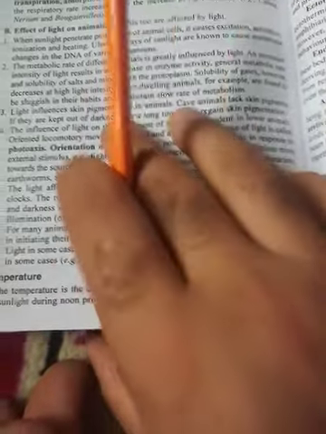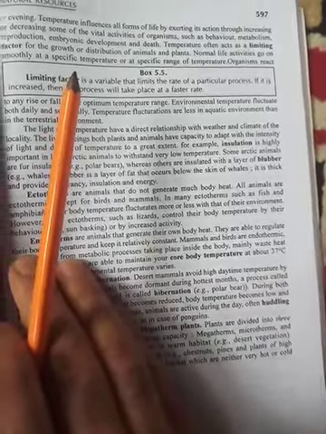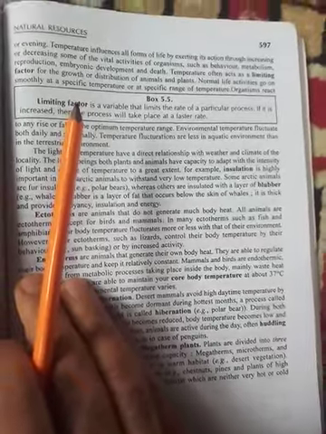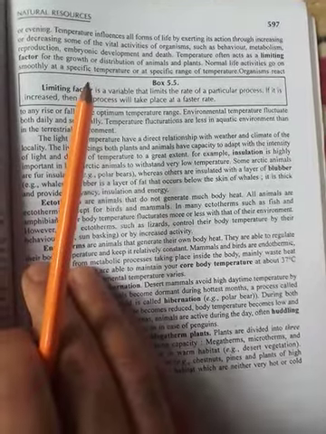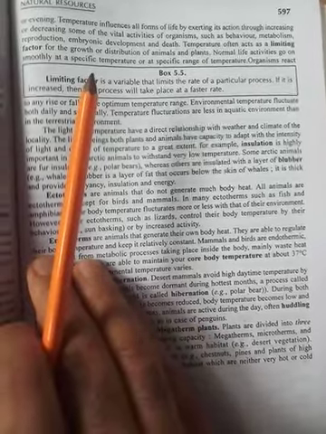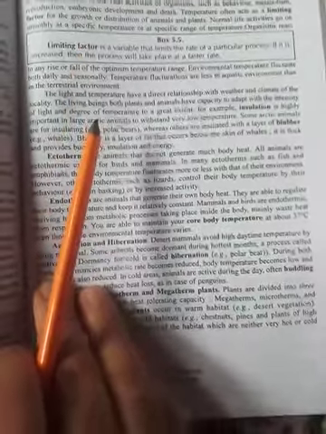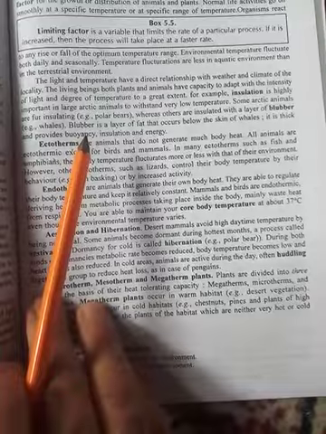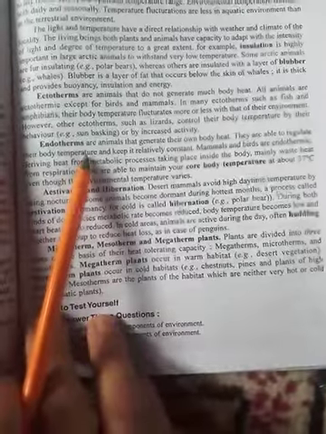So we can see the temperature is influenced by the sunlight, and living organisms, whether plants or animals, have a direct or indirect relationship with temperature, because different vital activities of living organisms such as behavior, metabolism, reproduction, embryonic development and death are directly or indirectly related to temperature. On the basis of temperature, we will discuss two types of animals.